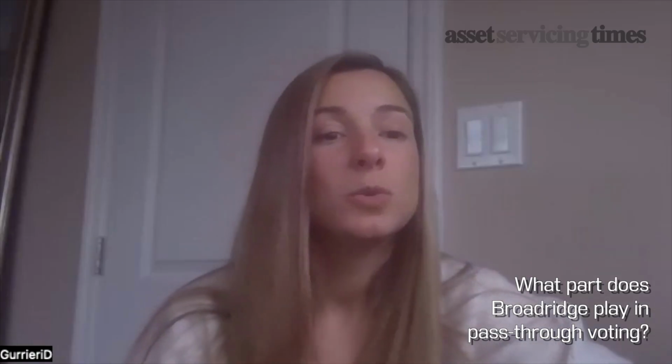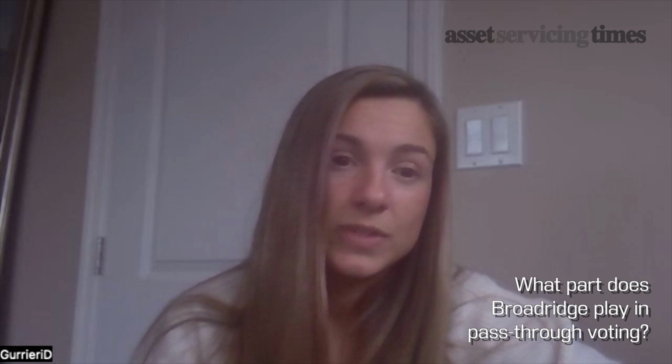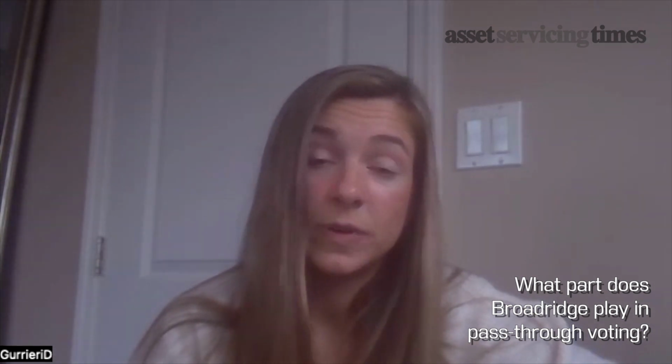So what part does Broadridge play in pass-through voting? So Broadridge plays a critical role in facilitating the regulatory communication process for funds and corporate issuers when they distribute their proxy materials, as well as other required disclosures to investors. So as such, we have all been frequently approached by the asset management and fund community asking about various pass-through voting models. And when Broadridge is looking to create these solutions for our clients, we're ensuring that we're keeping the needs of our clients in mind when designing these solutions.